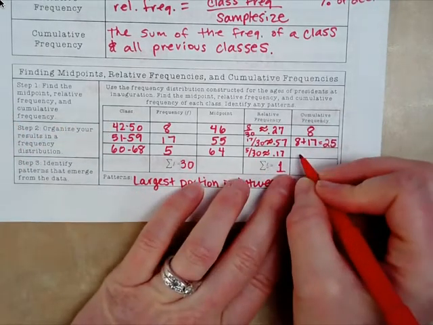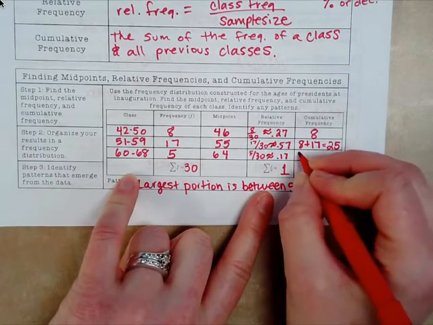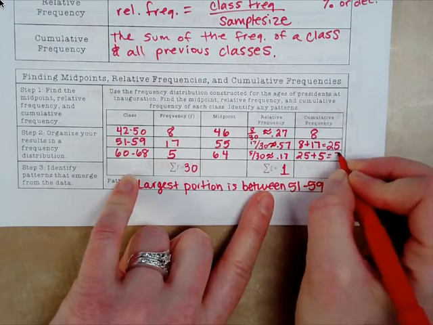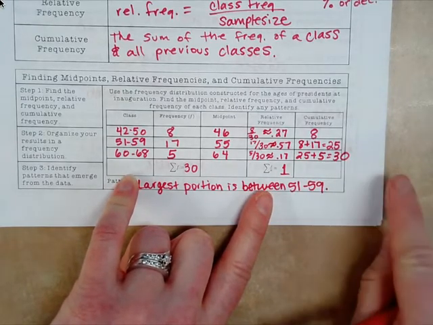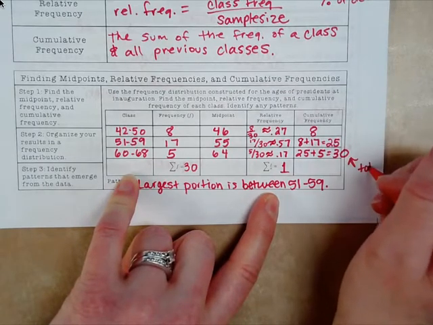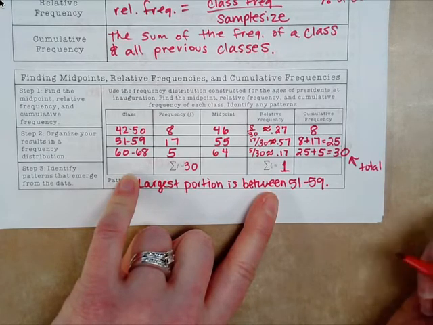And then the last one would be all of them, because then you would add what you previously had, the 25, plus your current class, which is 5, giving us 30. So when you do a cumulative, this should equal your total sample size, because you're adding them as you go.